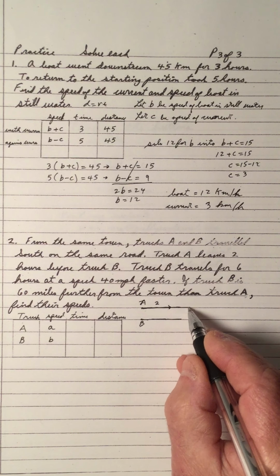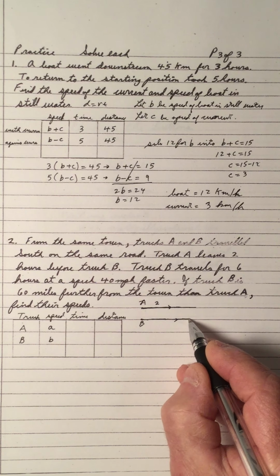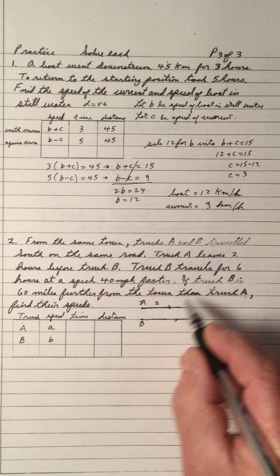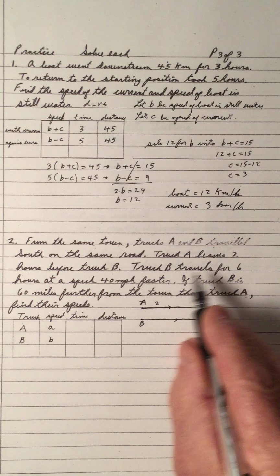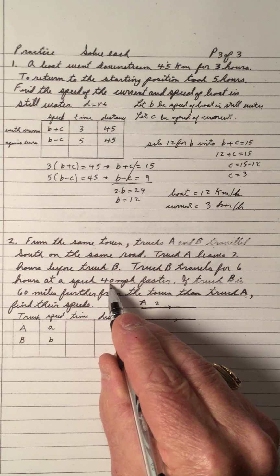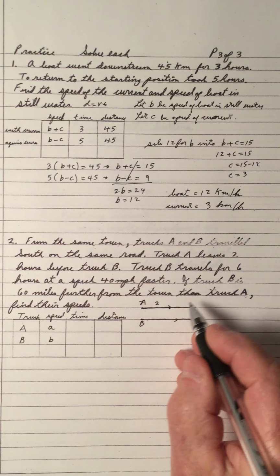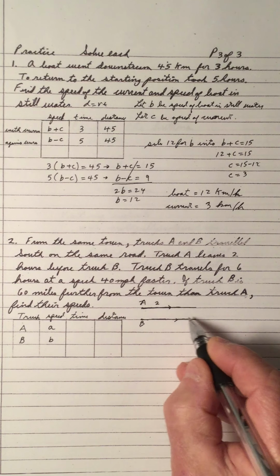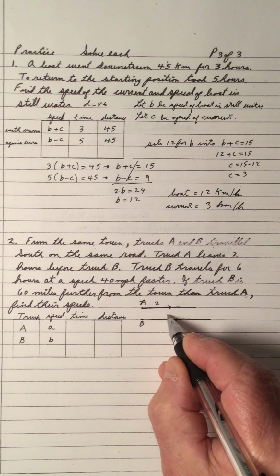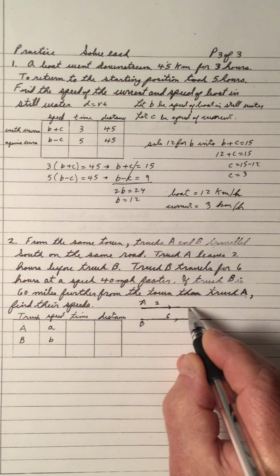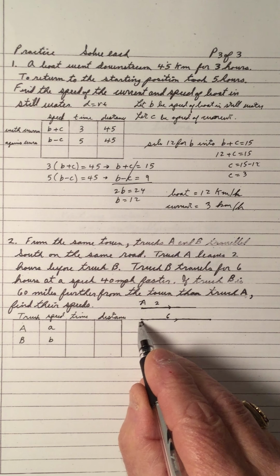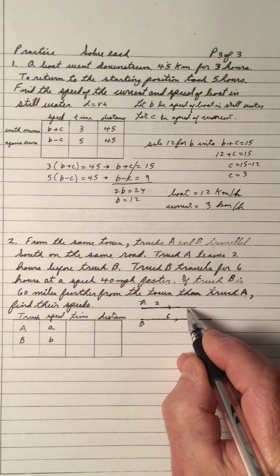They keep traveling and they keep stretching it out. Finally, it says truck B travels for 6 hours at a speed of 40 miles per hour faster. So truck B for 6 hours is right there, but at the same time truck A is also traveling.